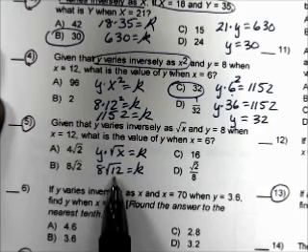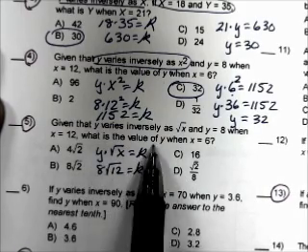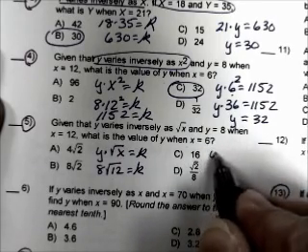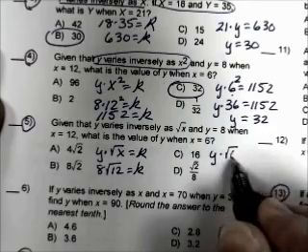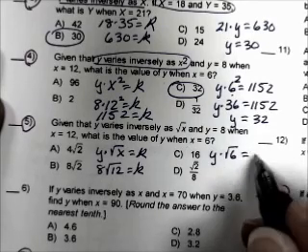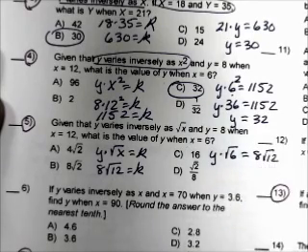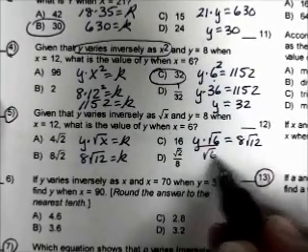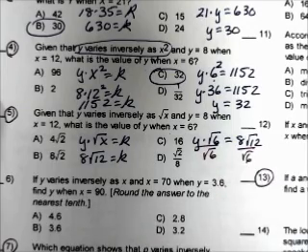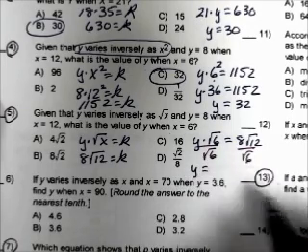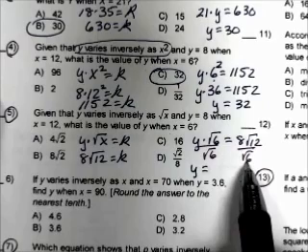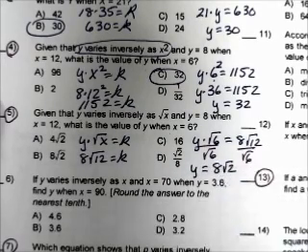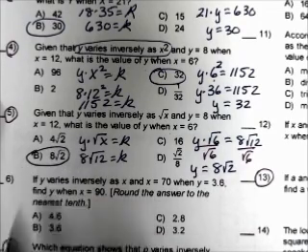Not sure if we want to simplify this yet. Let's see. What is the value of y when x is 6? So y times the square root of 6 has to come out to equal our 8 square root of 12. Divide both sides by square root of 6. Y is equal to square root of 12 divided by square root of 6, which is square root of 2. So 8 square root of 2, which is option B.